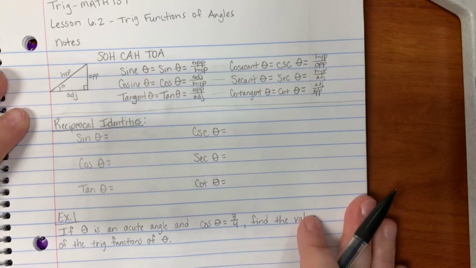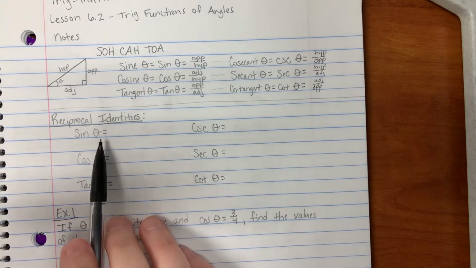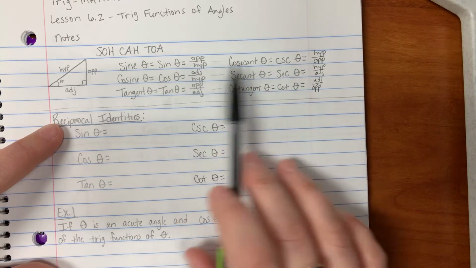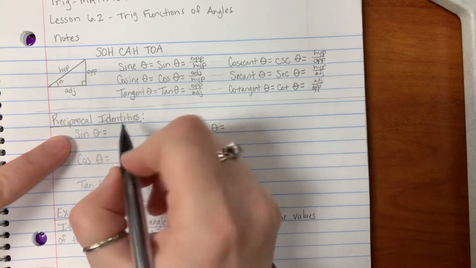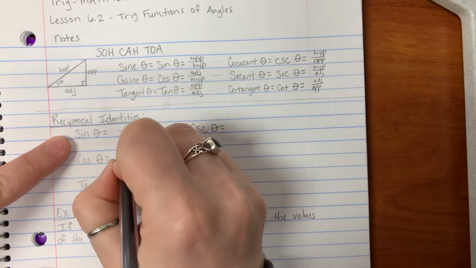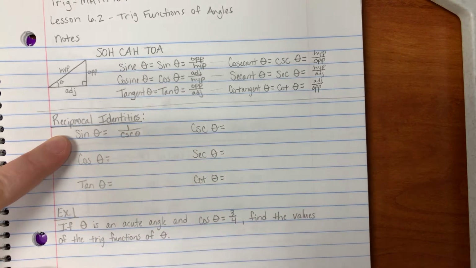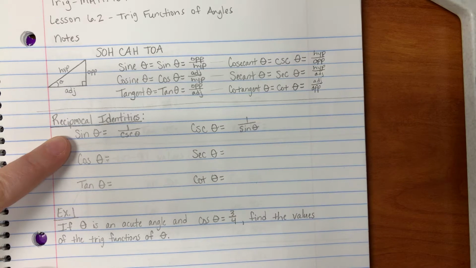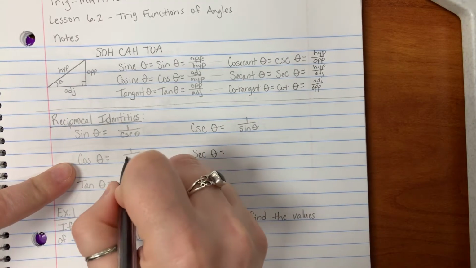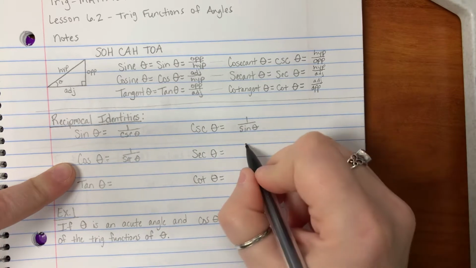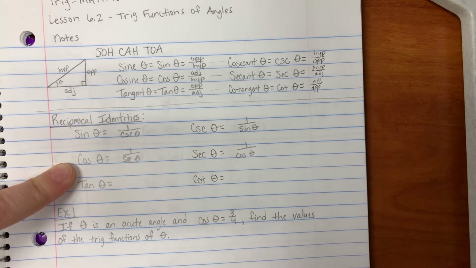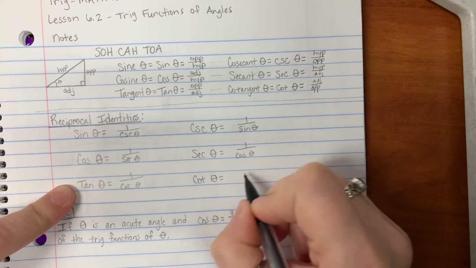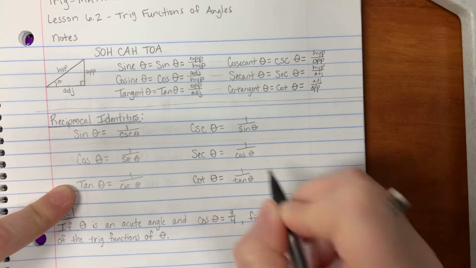Something else they want to point out and make sure you really know is these reciprocal identities. That's what I was mentioning, that these are the reciprocals of one another. Sine is the same thing as 1 over cosecant, and cosecant is 1 over sine. Cosine is 1 over secant, and secant is 1 over cosine. Tangent is 1 over cotangent, and cotangent is 1 over tangent. So those are my reciprocal identities.